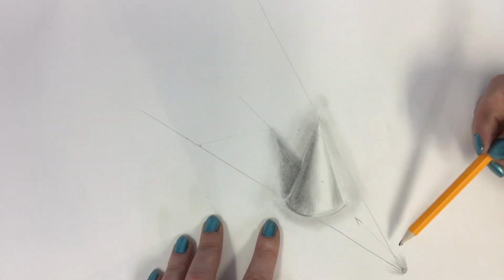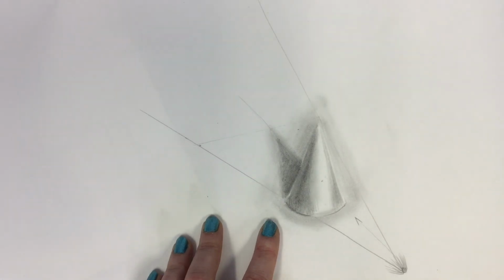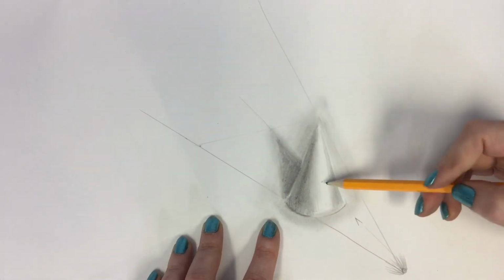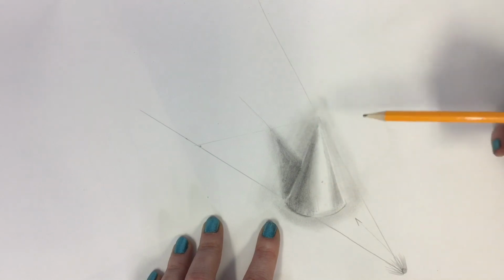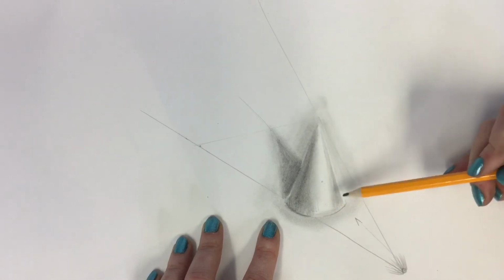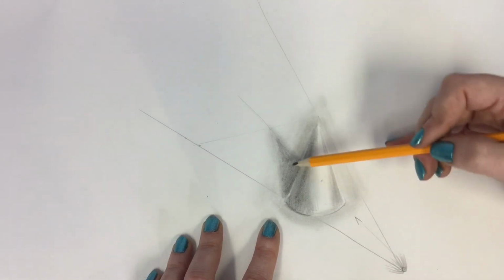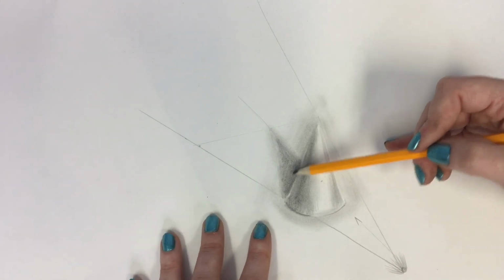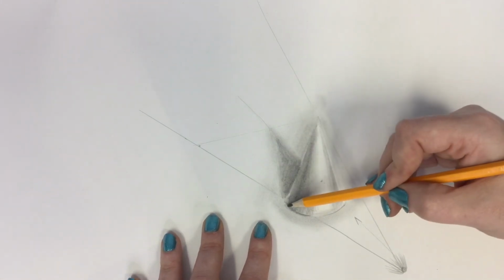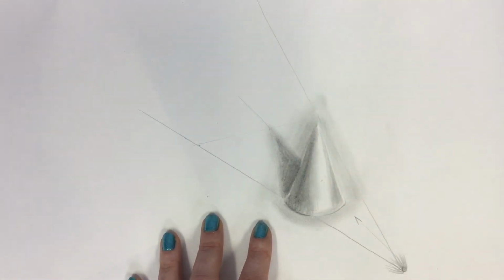And then you can see here how the shadow works, coming down that way. We have our highlight, our core shadow, our midtones. We have our reflected light, and back here we have our cast shadow. Well, just a little snippet of cast shadow there.